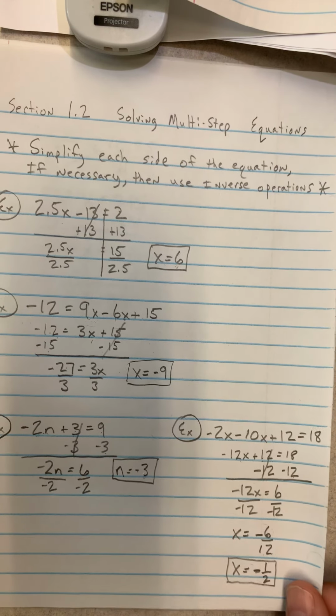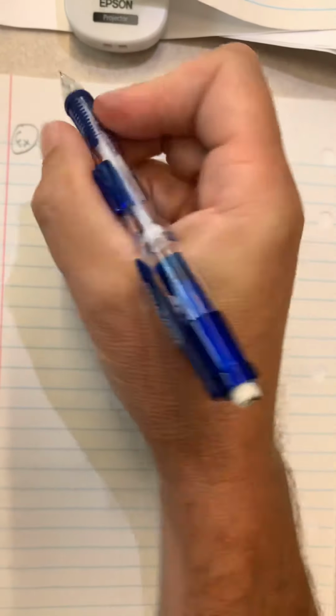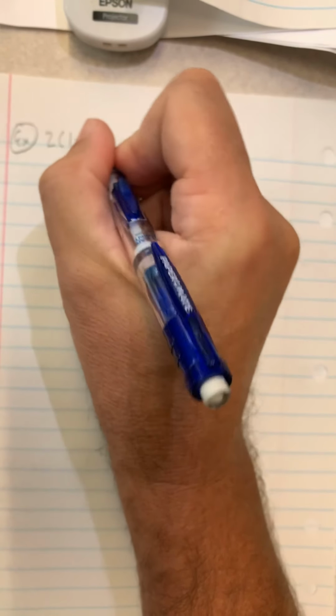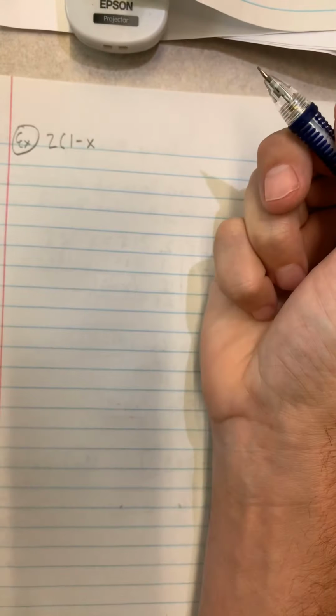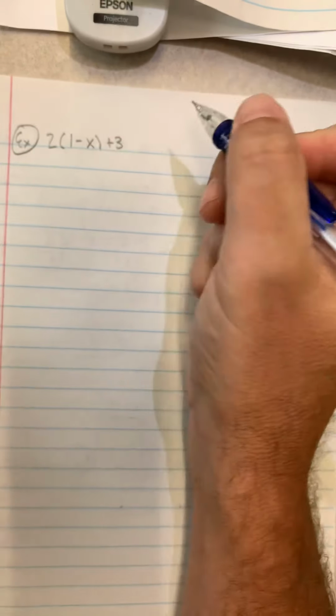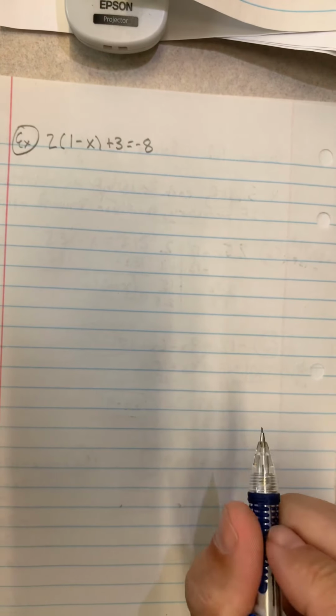I am going to flip my paper over, continue on with some more examples. Next example, I have 2 times the quantity 1 subtract x plus 3 is equal to negative 8.